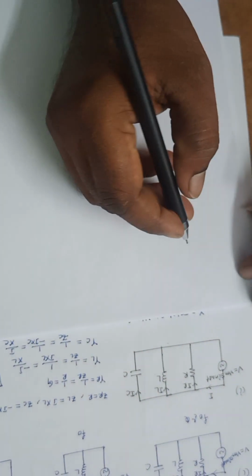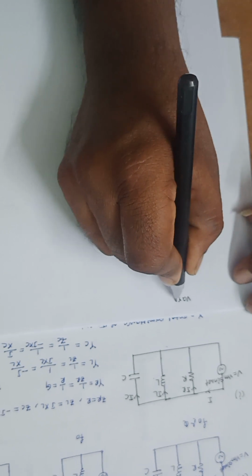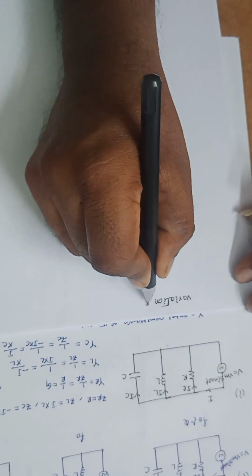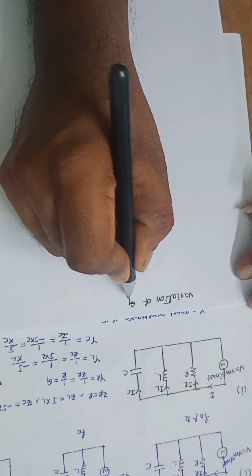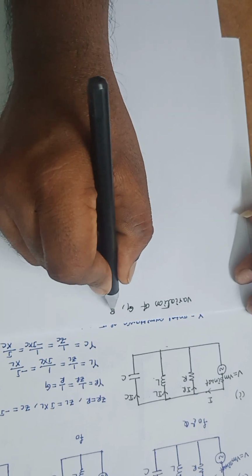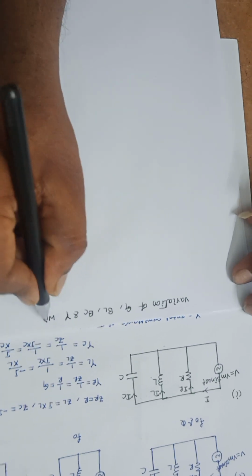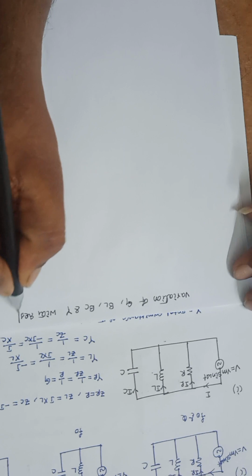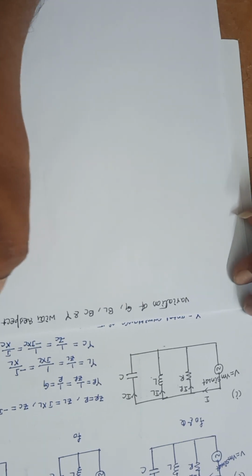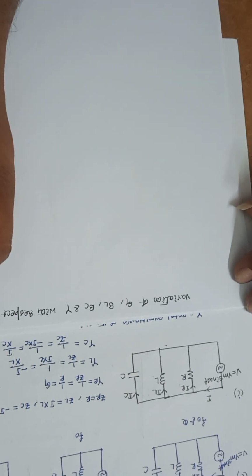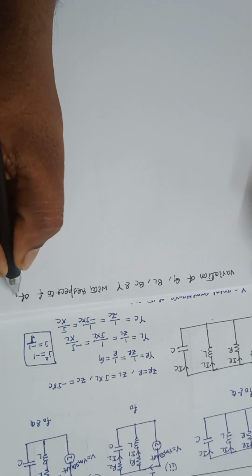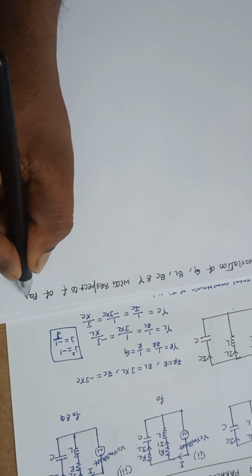Just remember the variation of G, BL, BC and Y with respect to frequency of the parallel RLC circuit.